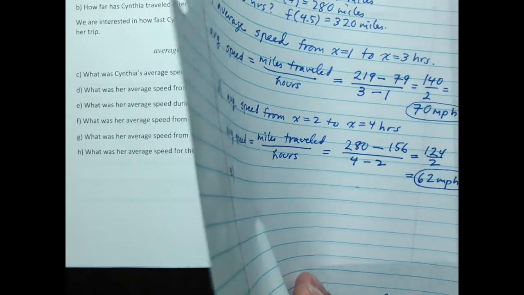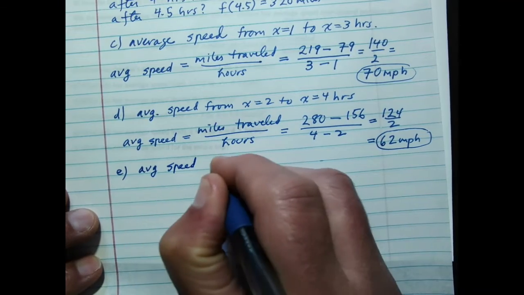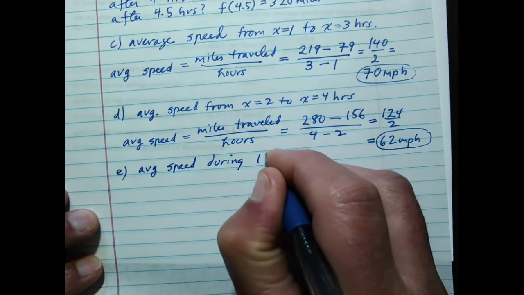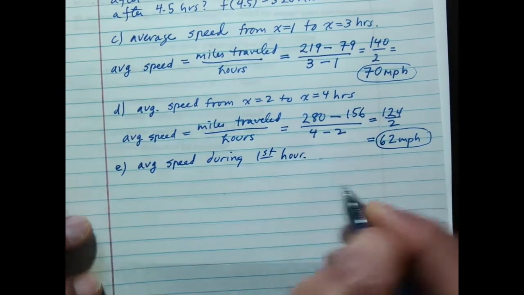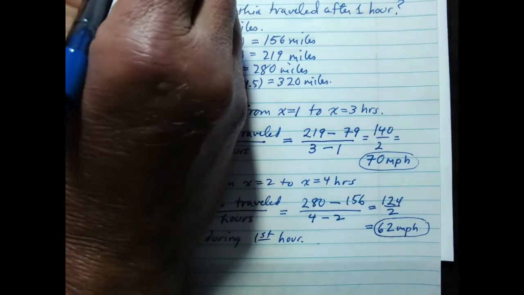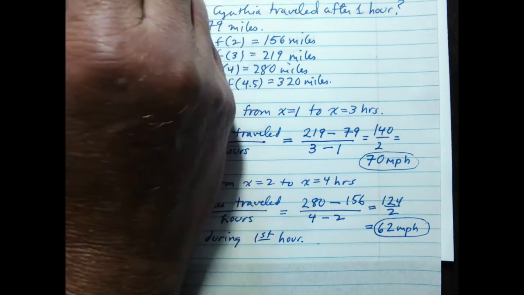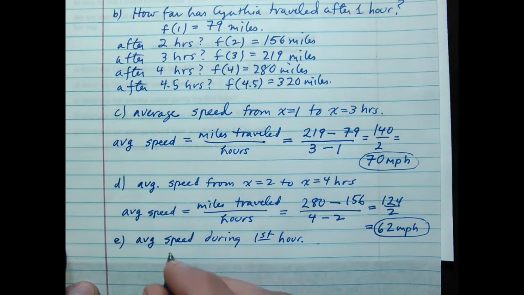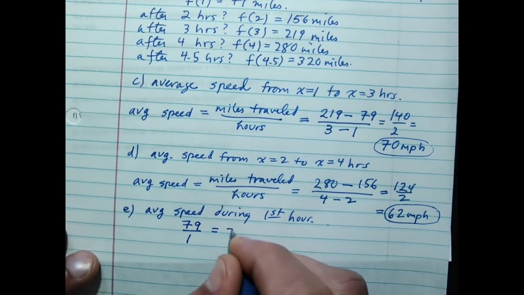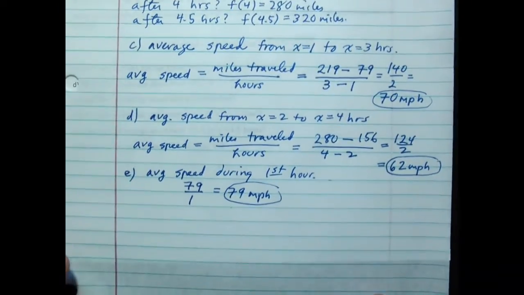Okay. E is average speed during the first hour. Well, we could just say that's the distance traveled during the first hour divided by 1 hour. Now she went 79 miles in that first hour. I'm just going to write 79 divided by 1, which is 79 miles per hour. She was going pretty fast, right, for part E.